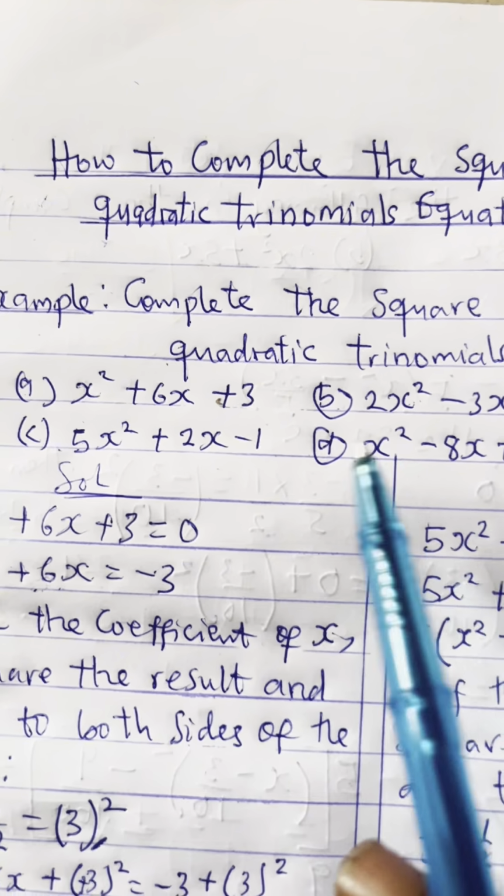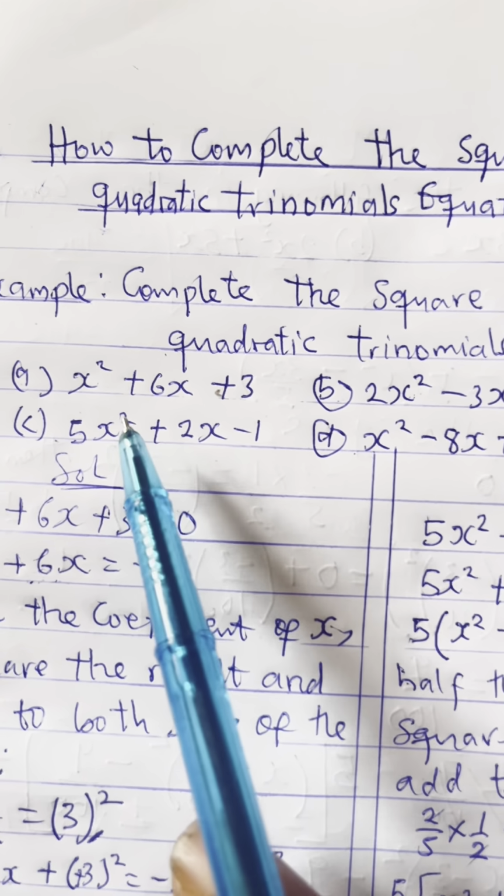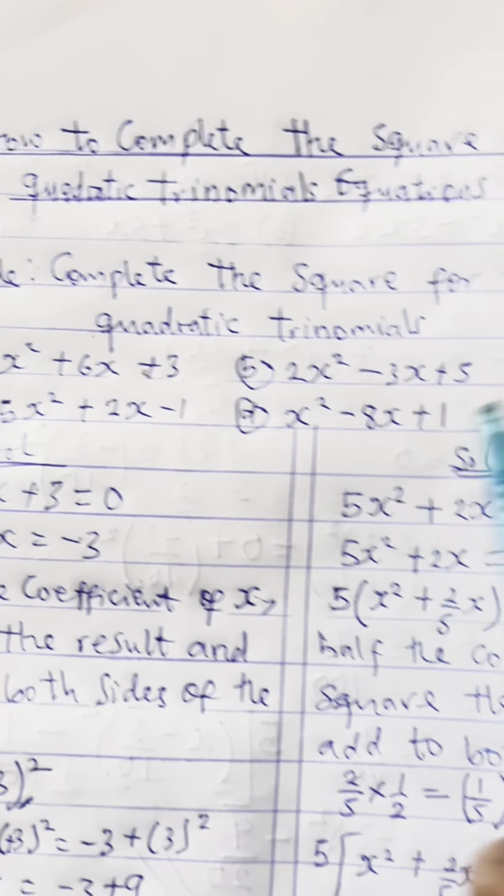So guys, kindly participate in your classwork. Do this option C and option D. Thank you.